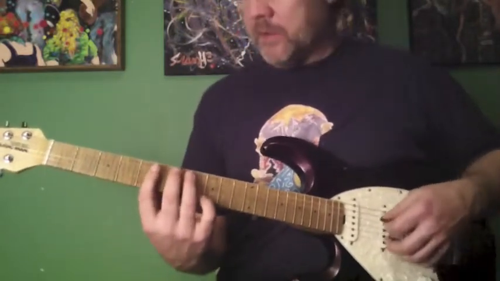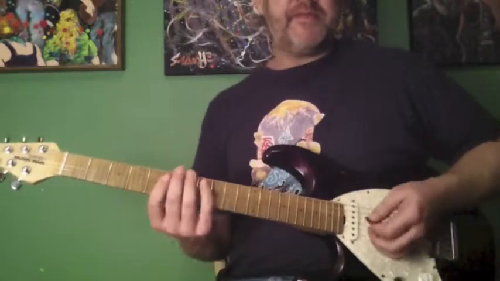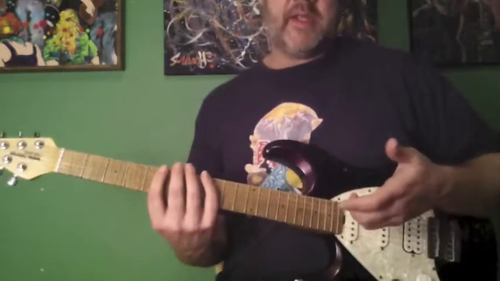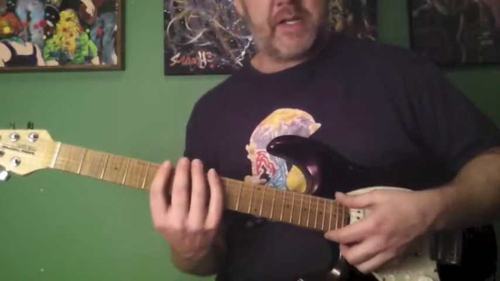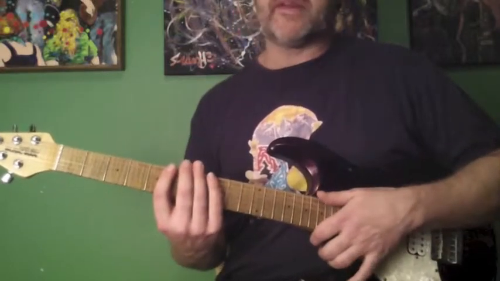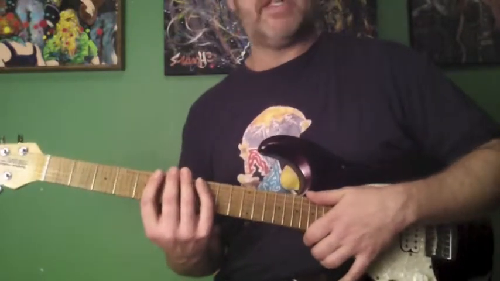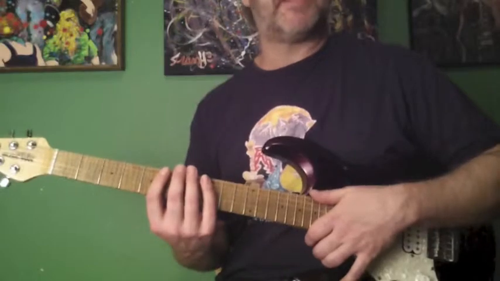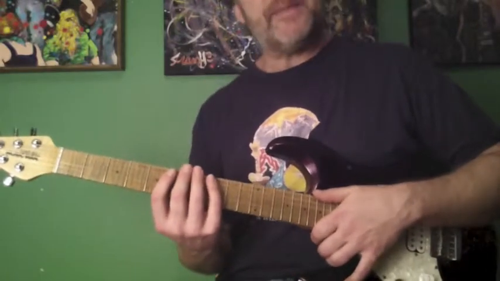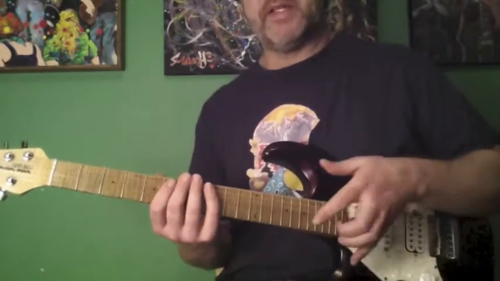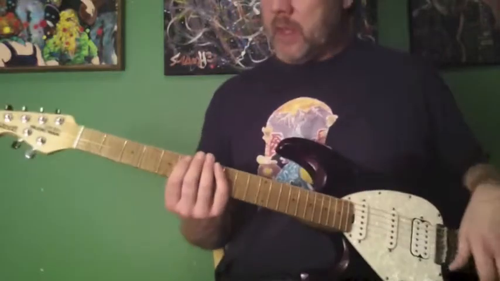Now, the C chord, interestingly enough, is completely contained within that A minor pentatonic scale, and in fact you might remember that the A minor pentatonic is virtually the exact same thing as the C major pentatonic. A minor and C major are relative minor and major.